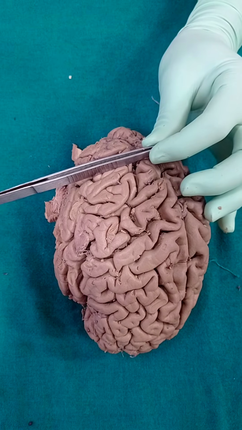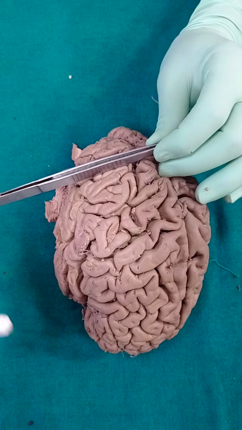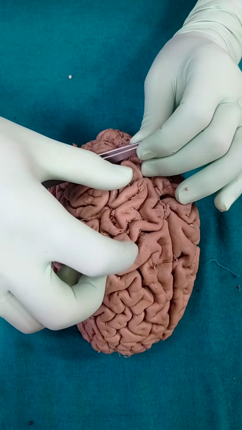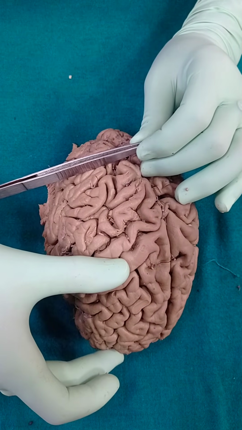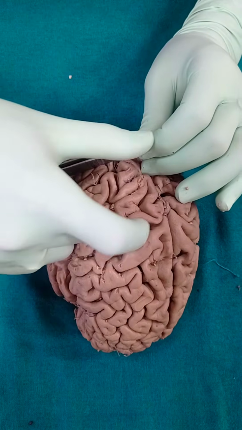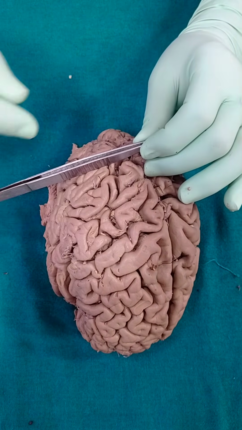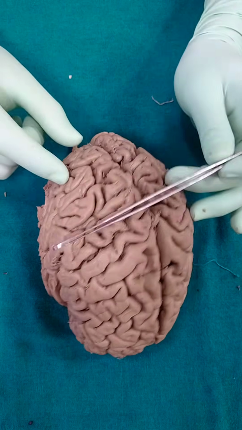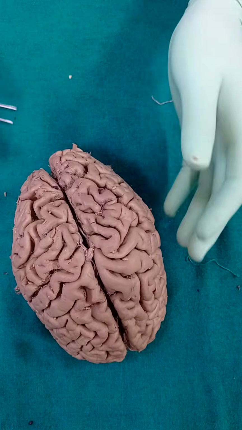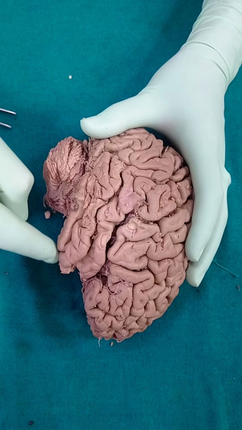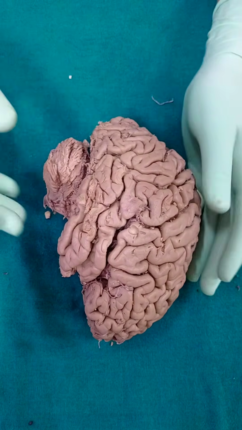Now each cerebral hemisphere is divided into four lobes. In front of the central sulcus is the frontal lobe. Posterior to the central sulcus up to this imaginary line is the parietal lobe. Posterior to this imaginary line is the occipital lobe. And the lateral sulcus separates and gives rise to the temporal lobe.